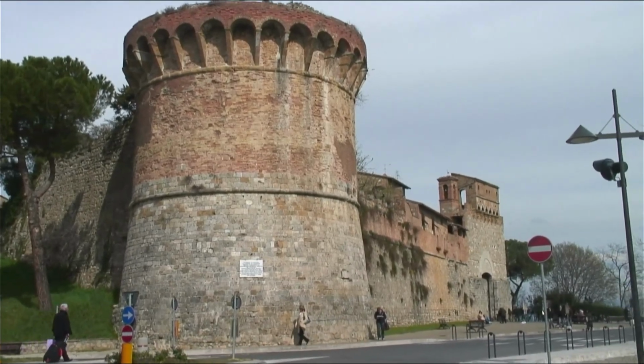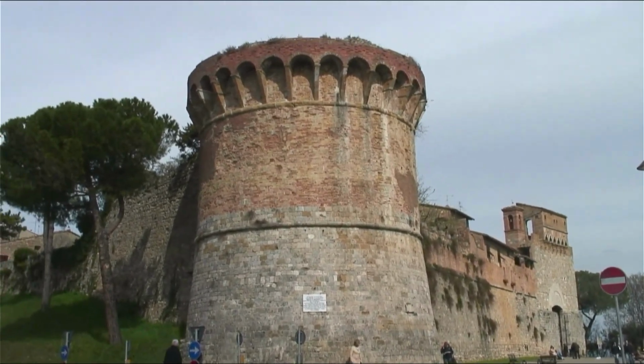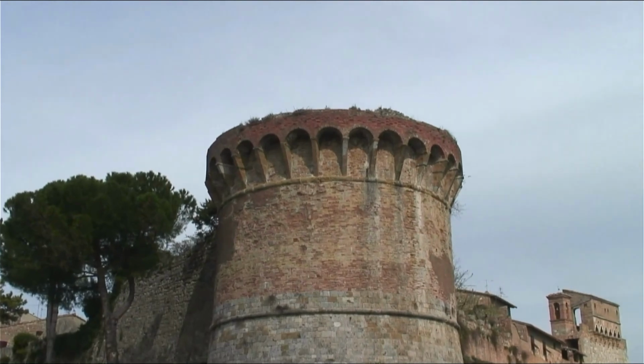Here now is the outside of the town. Corner tower.